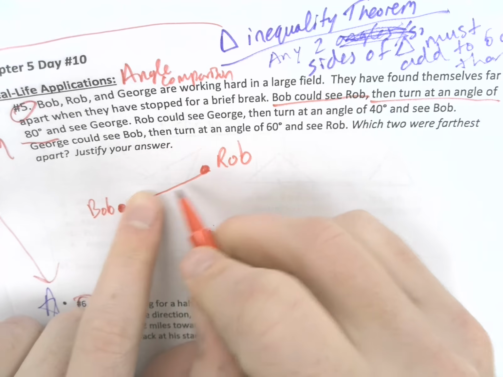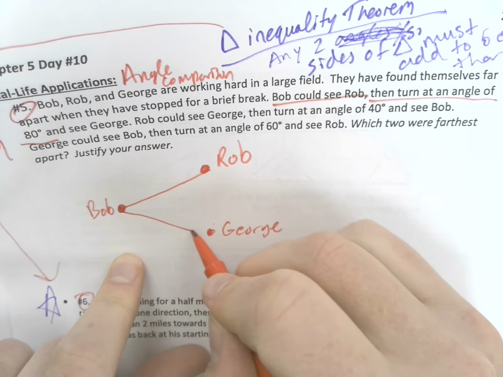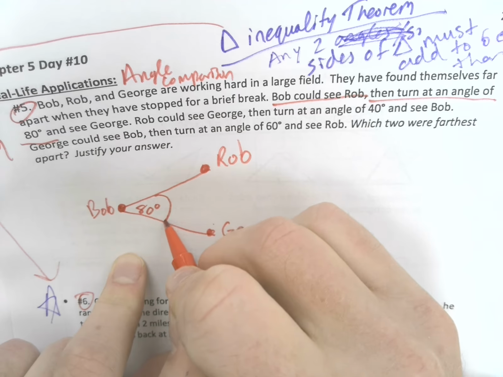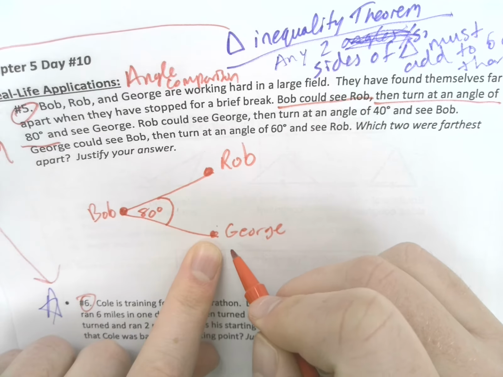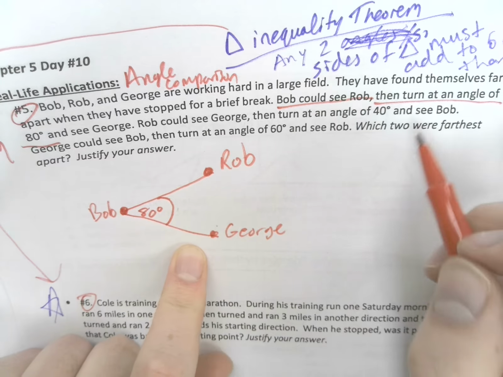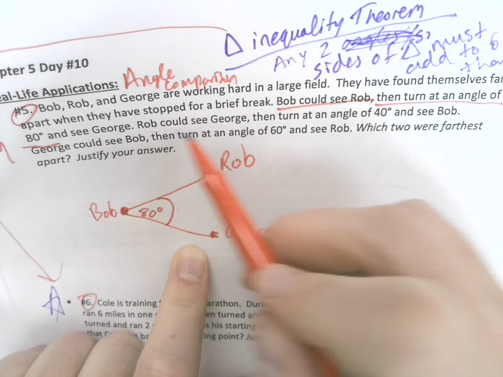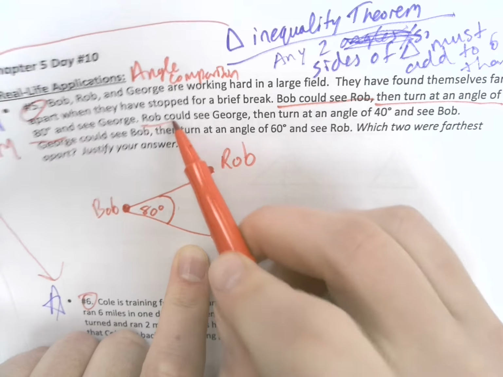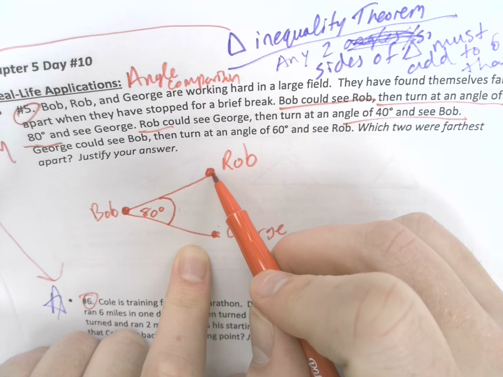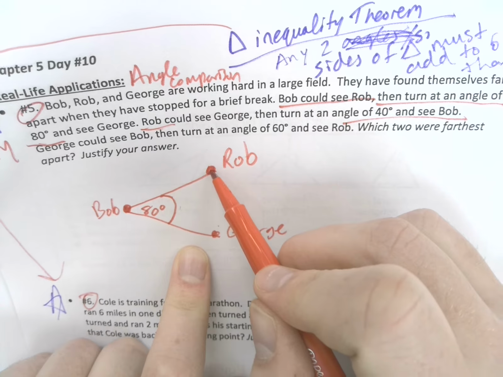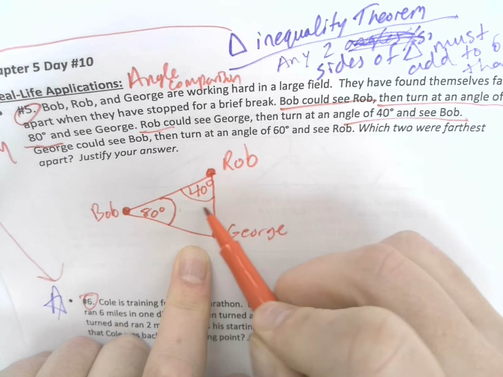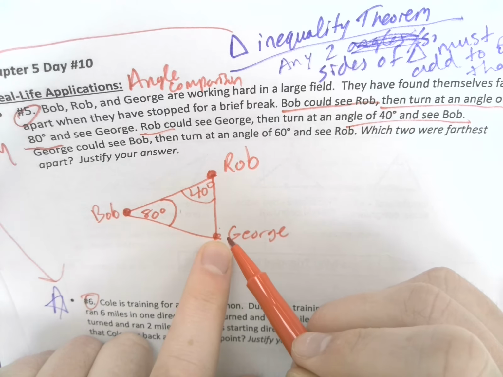So if he turns 80 degrees from looking at Rob, he can now see George. Rob could see George, then turn at an angle of 40 degrees and see Bob. So if Rob is looking at Bob, he can then turn 40 degrees and now be seeing George.